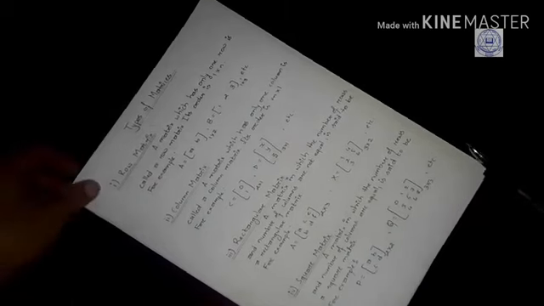And in the second example Q, its order is 3 by 3, the number of rows is equal to the number of columns. So it's very simple. The fifth one that we are going to discuss is diagonal matrix.